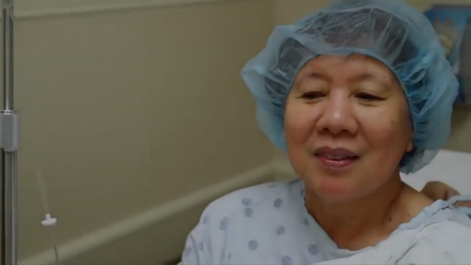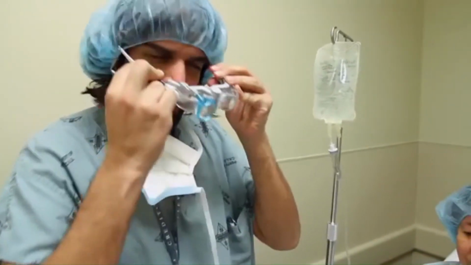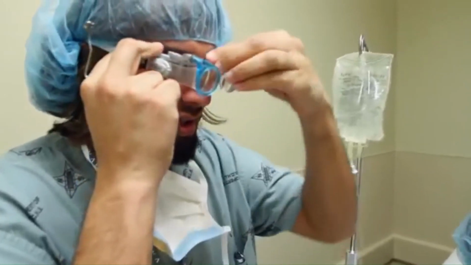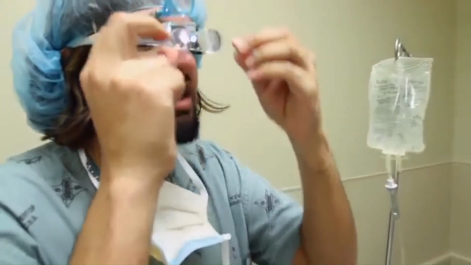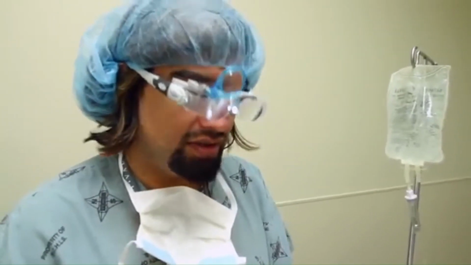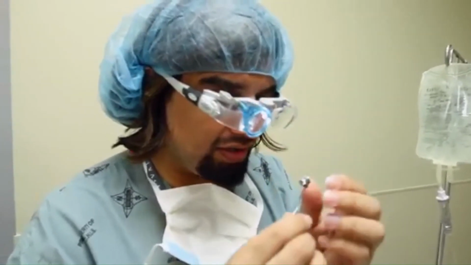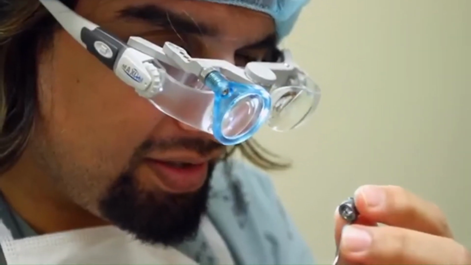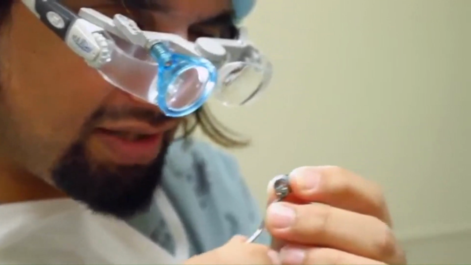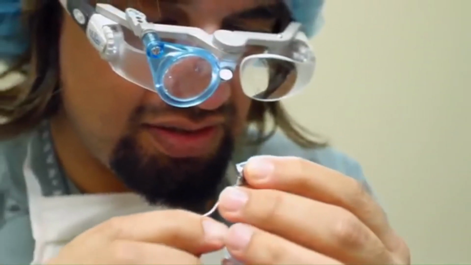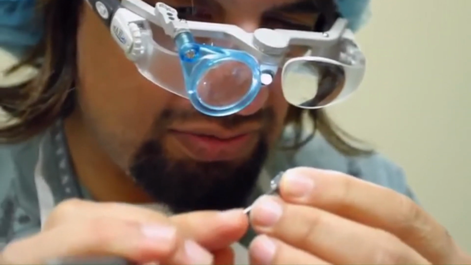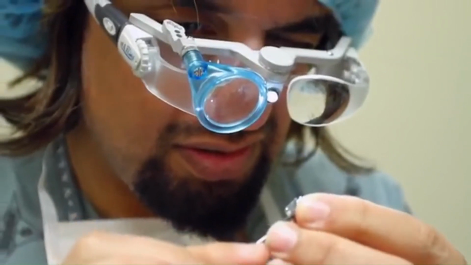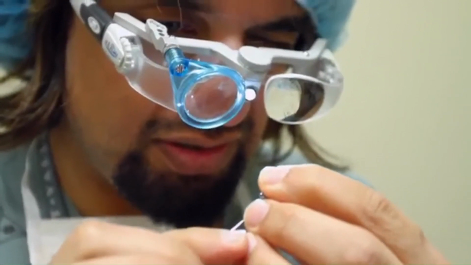Okay, so I'm going to be showing how I put these glasses on. These glasses provide a point of fixation and some magnification. Now this little magnifier here allows me to look at the one-step marker and set the axis on the marker by looking through this magnifier here.